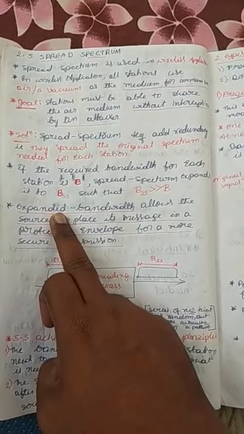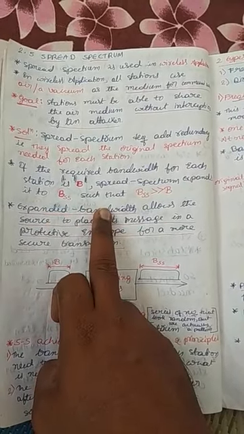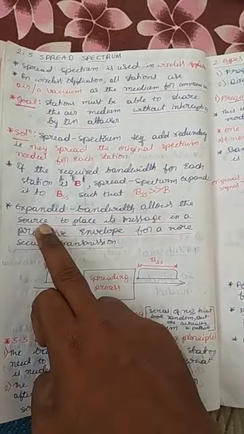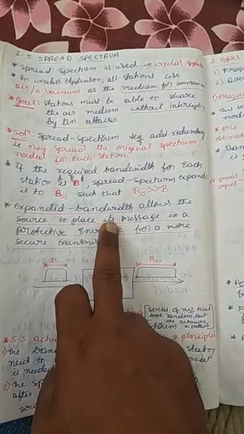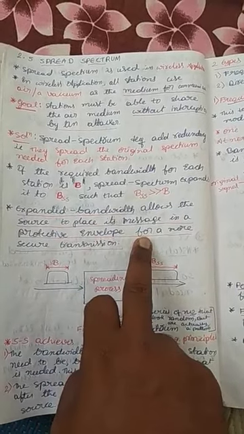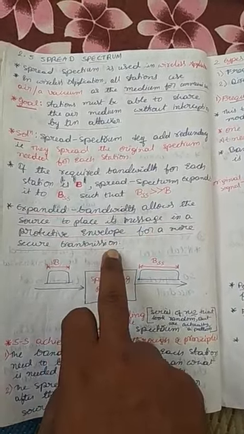What does this expanded bandwidth do? It allows the source to place its message in a private envelope for more secure transmission.